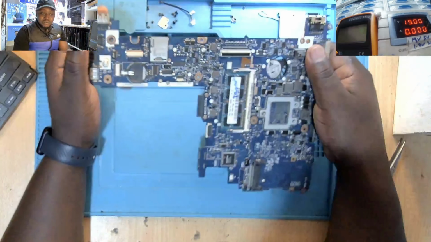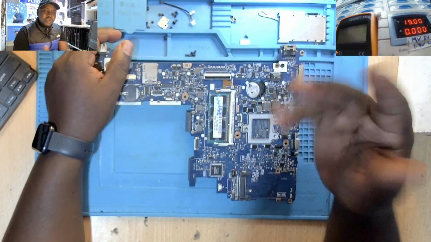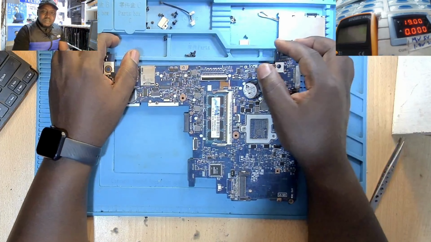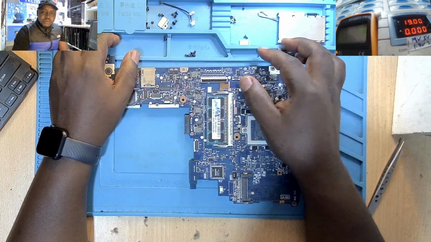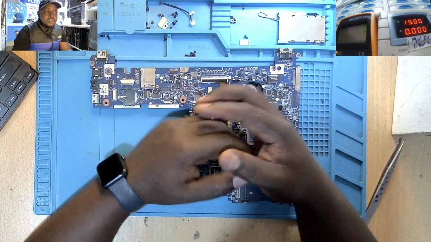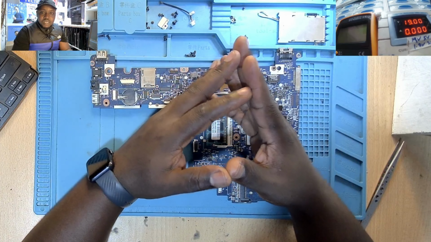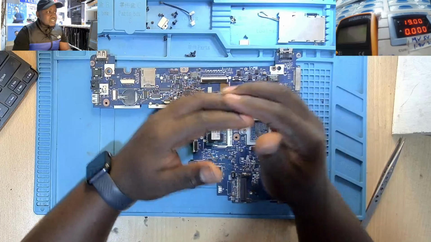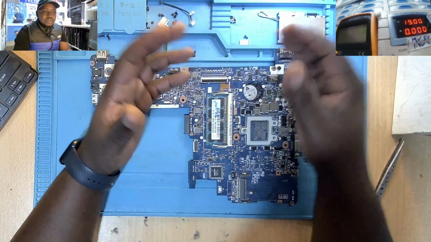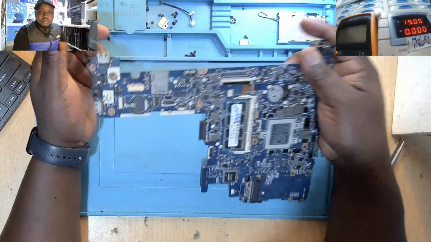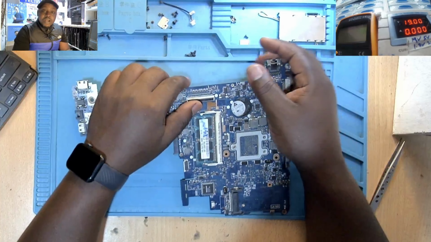When you talk about HP, I know the common problem with HP laptops, with Lenovo laptops, with Dell laptops. I've got that experience now for quite some time. So you need to get accustomed to handling motherboards and trying to solve the problems.